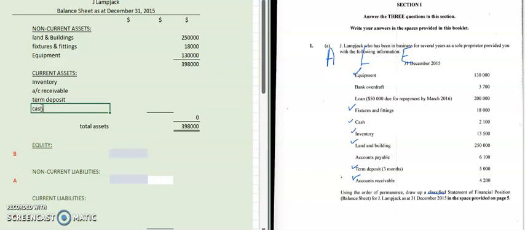All right, so I've got all the assets in, and let me put in the values here. So the inventory is $13,500. The receivables are $42,000. The term deposit $5,000, and the cash is $2,100.